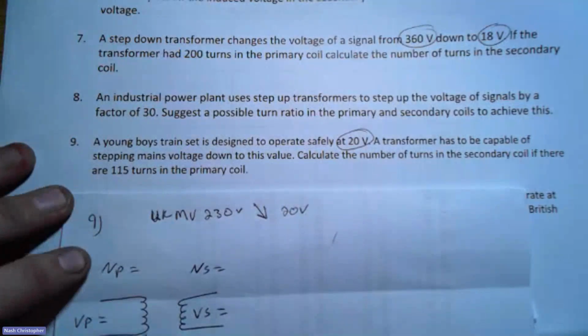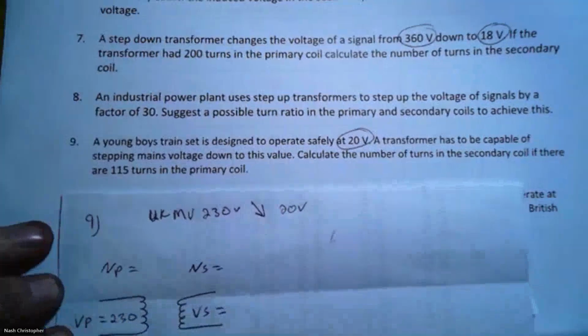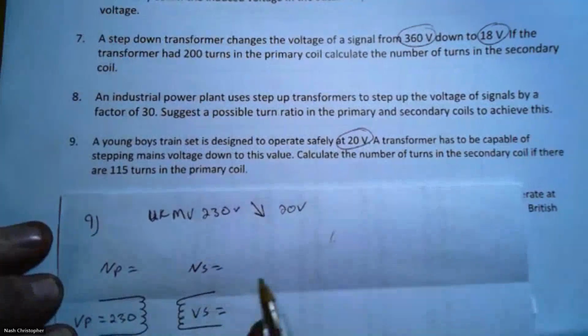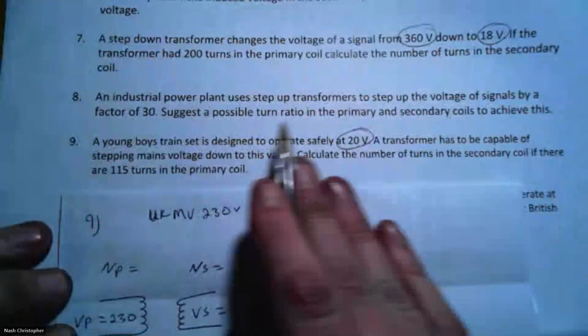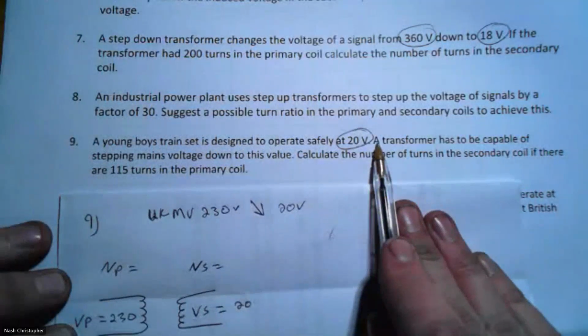So already we know that voltage primary is 230. Secondary, so what's going to the train, is 20. So we already know those. Count 115 turns in the primary. So number of turns, N, in the primary is 115. So it just then becomes exactly the same workings as before.